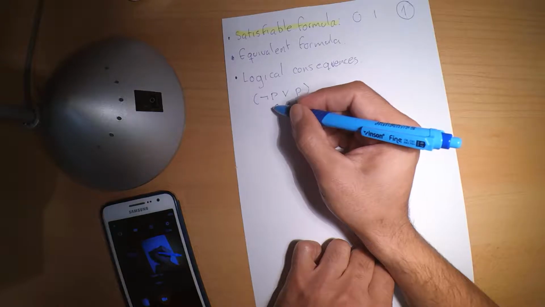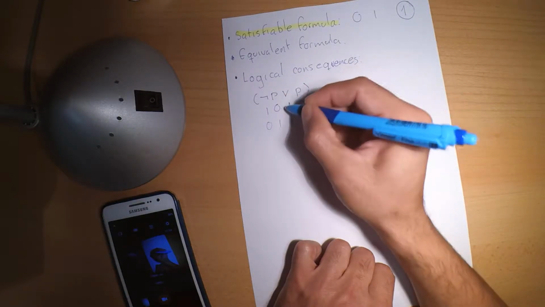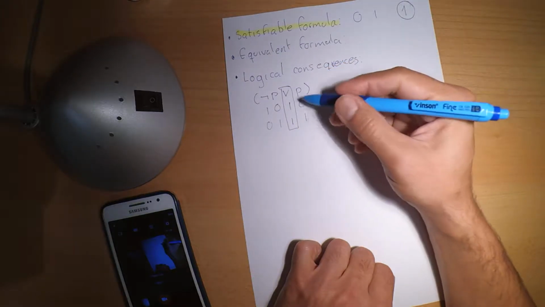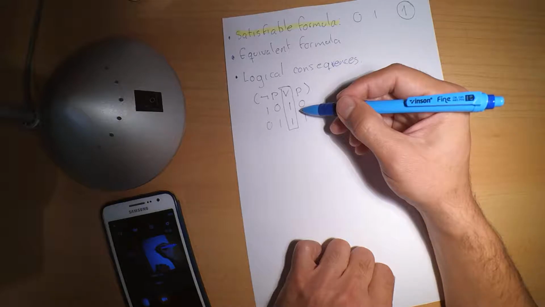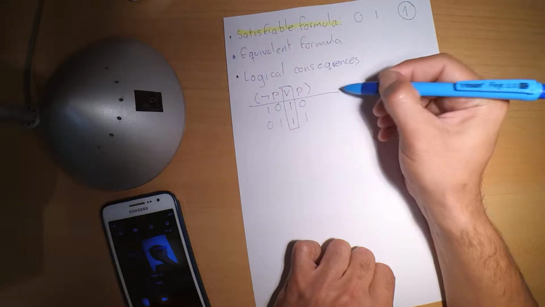If we put the negation, obviously it's 1 and 0. In the middle we have the result of true. So that is a valid formula, and this is remarkable.